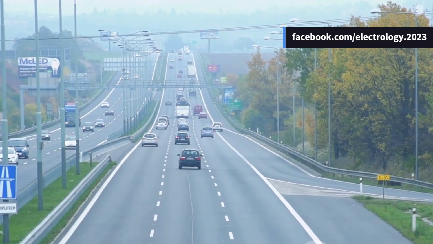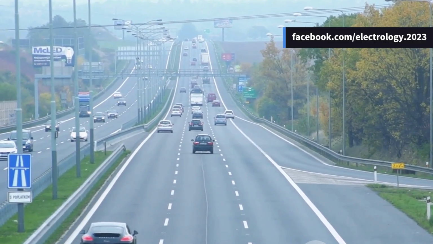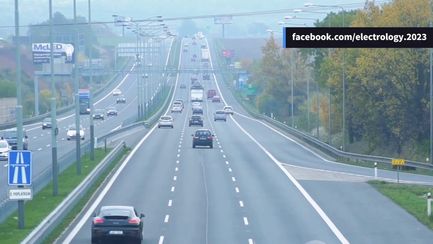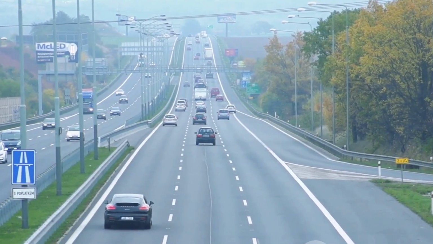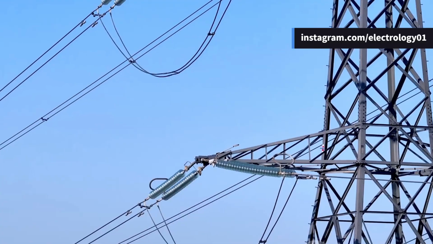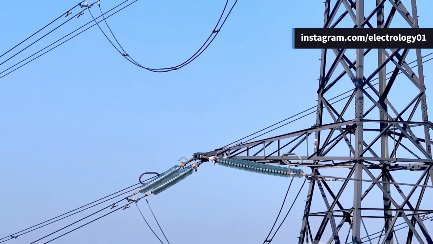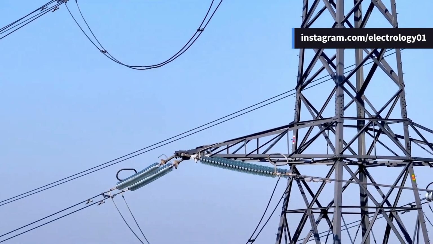Imagine you are standing on a highway, one road, but instead of a single lane, there are three identical lanes, all carrying traffic together. That is exactly how electric power prefers to travel in the real world. For reasons connected with economy, efficiency, and smooth operation, electric power is transmitted using a three-phase system.